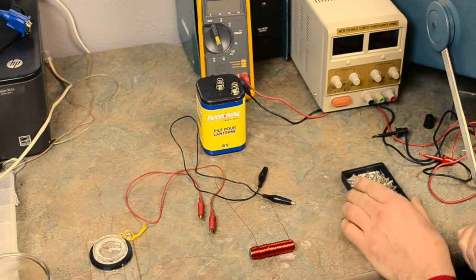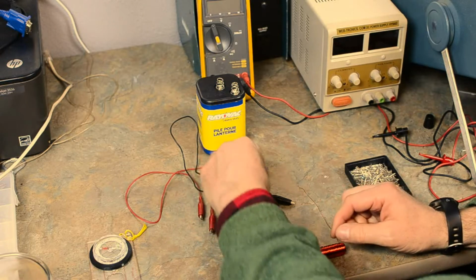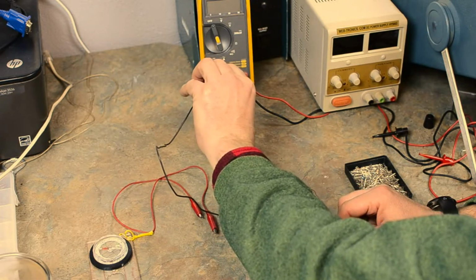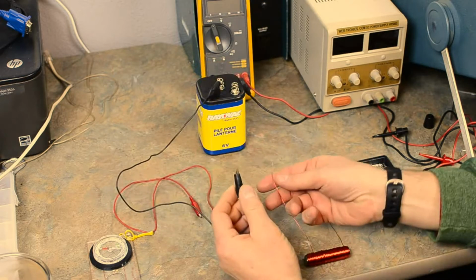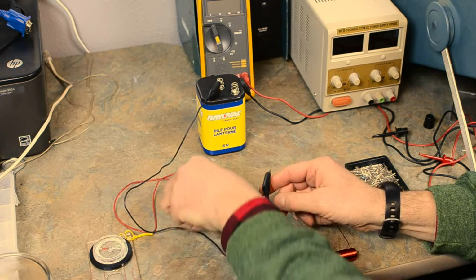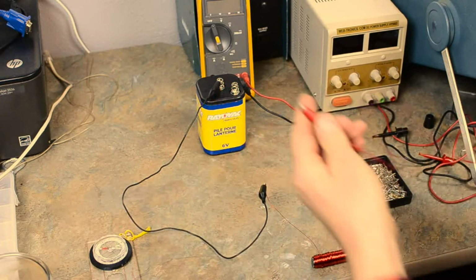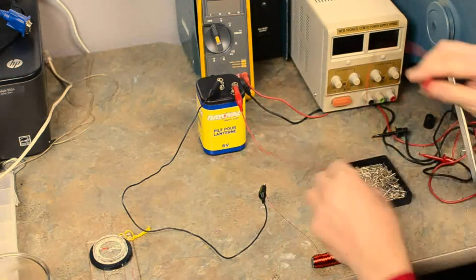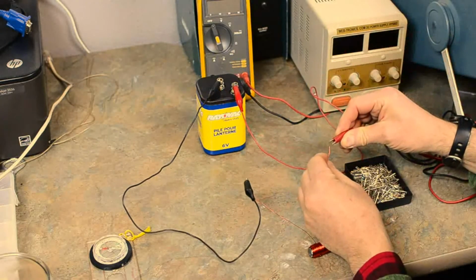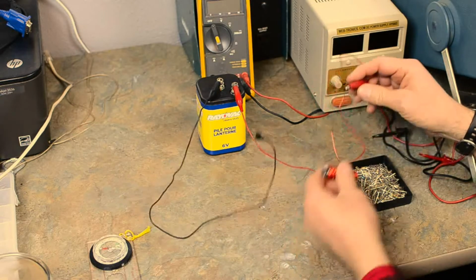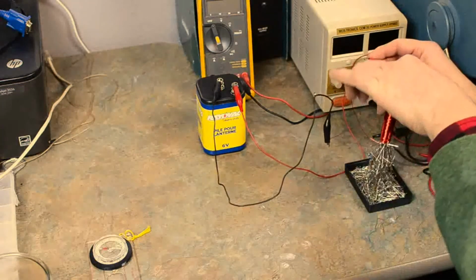So I'm going to go ahead and make my connections here. I'm going to connect the black lead to the negative terminal and then connect that to my electromagnet. And I am going to connect the red lead to the positive terminal of the battery and connect that to my electromagnet, and we are now magnetic.